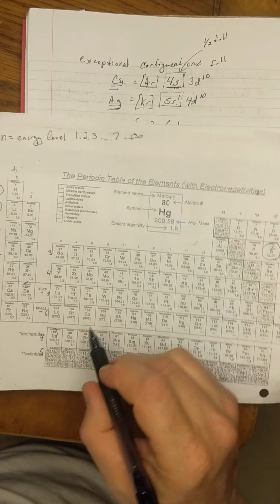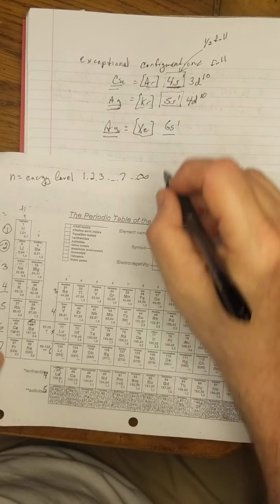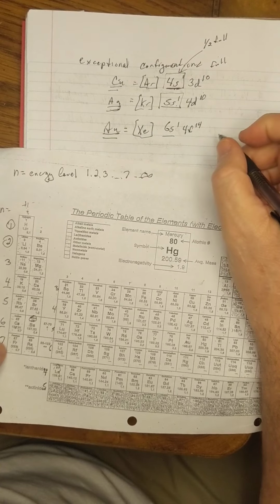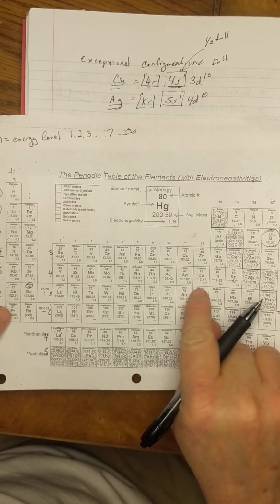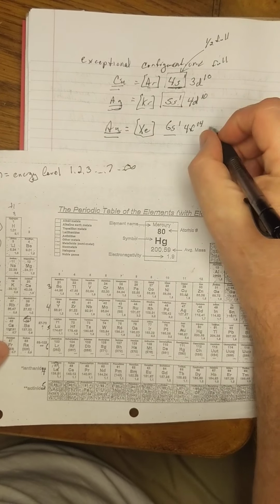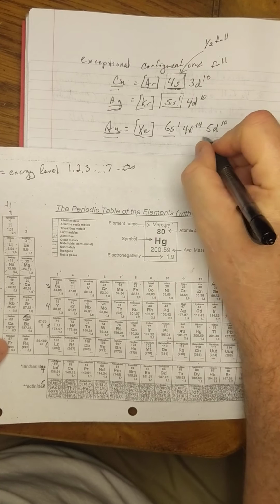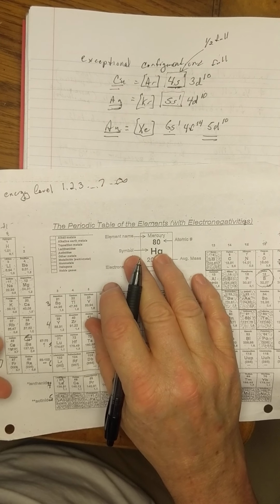But before you get there, you got to go into the F's. 4f14. Those are all filled in an inner orbital. Then you go out here to the D, and you get 5d10. Half full, full. And that's what exceptional configurations are about.